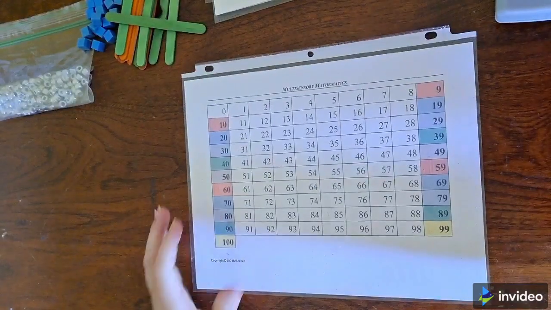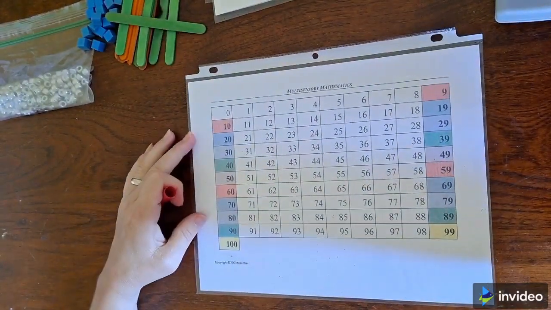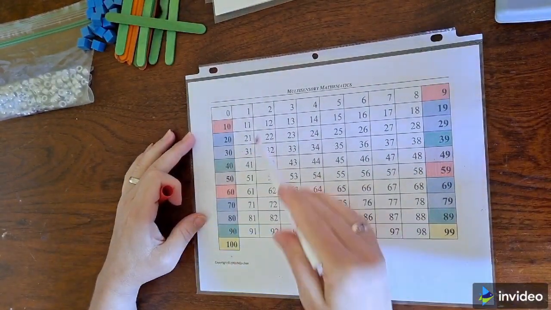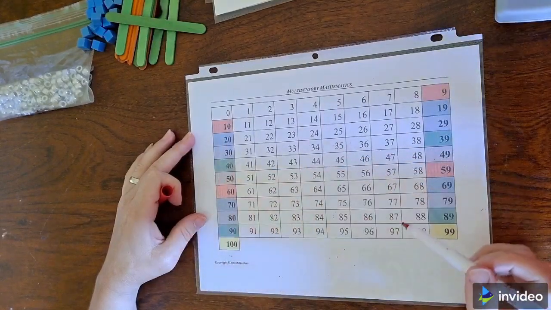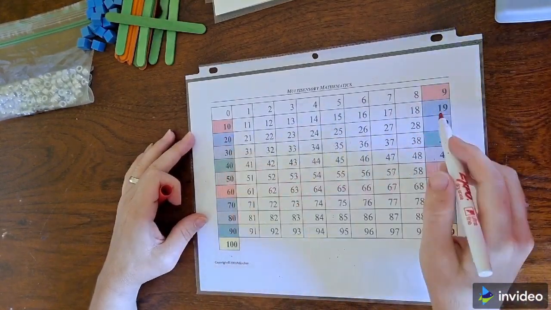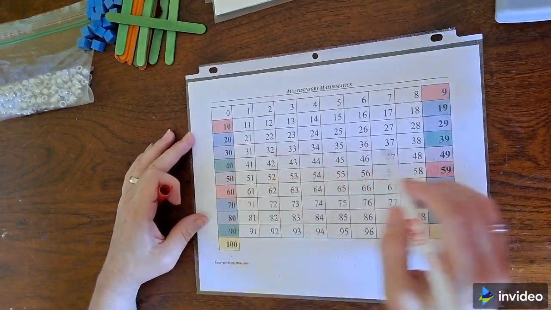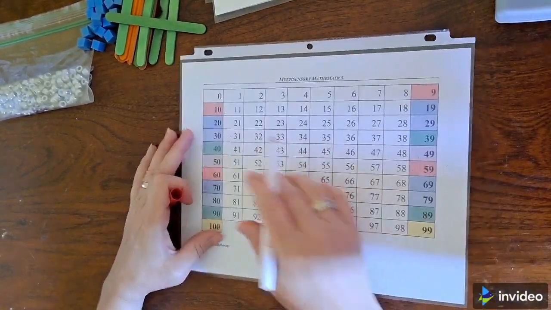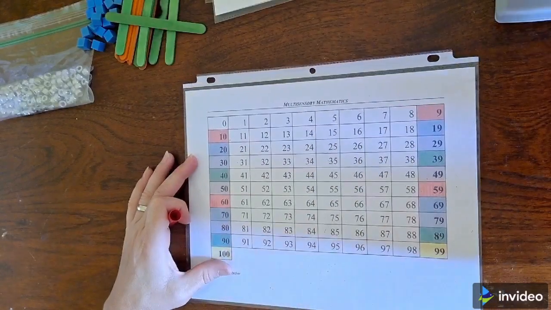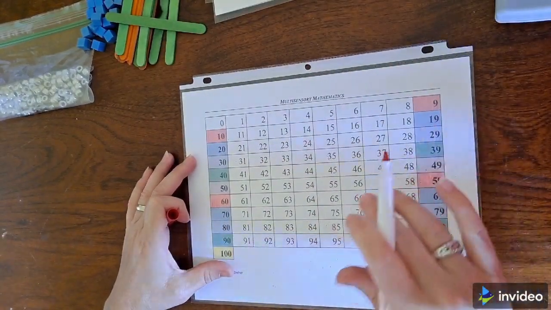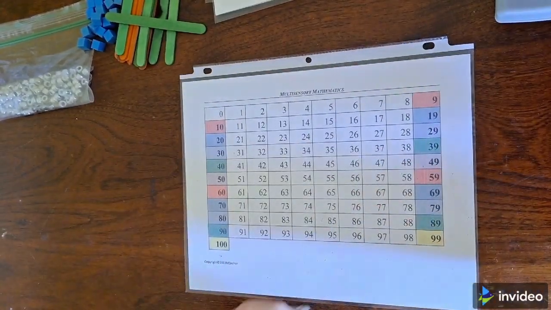This hundreds chart is neat, and you can do different counting with it. So you could count the 9 to the 10 bundle. So 9, 10, 19, 20, 29, 30, 39, 40, 49, 50. So again, having this here and reinforcing it by seeing it, by saying it, would be good.